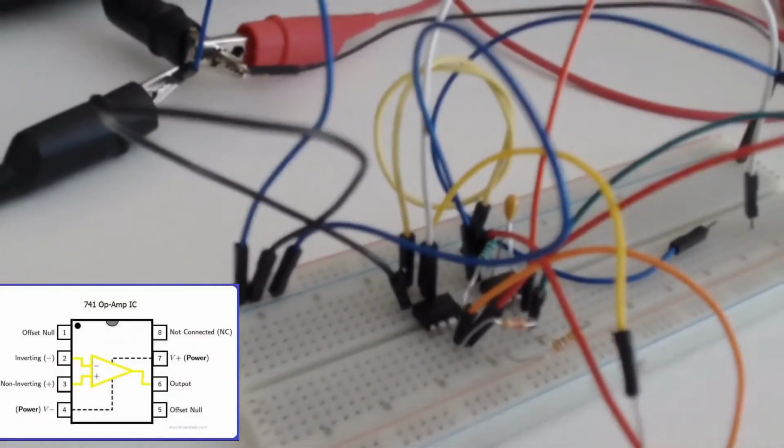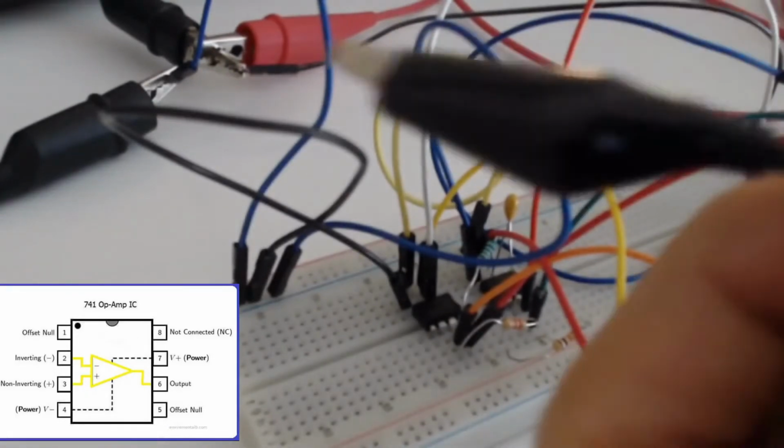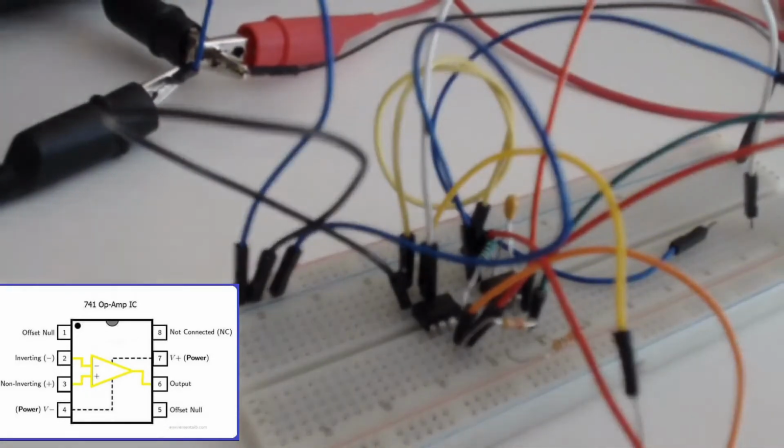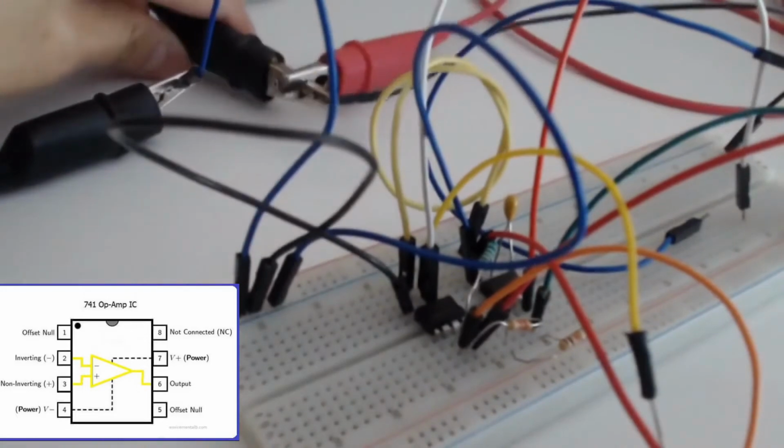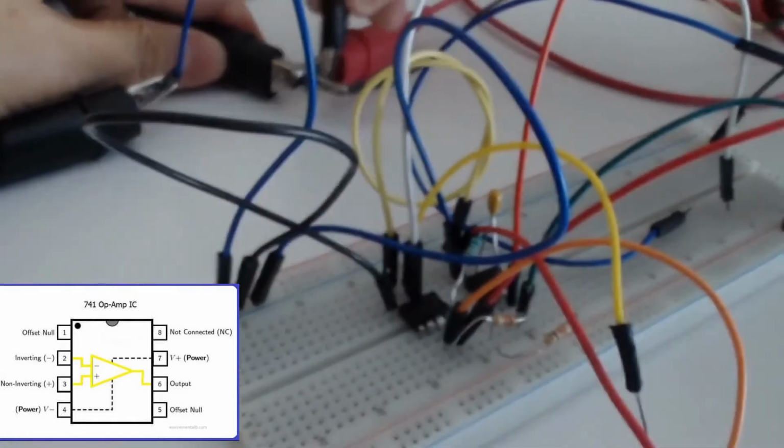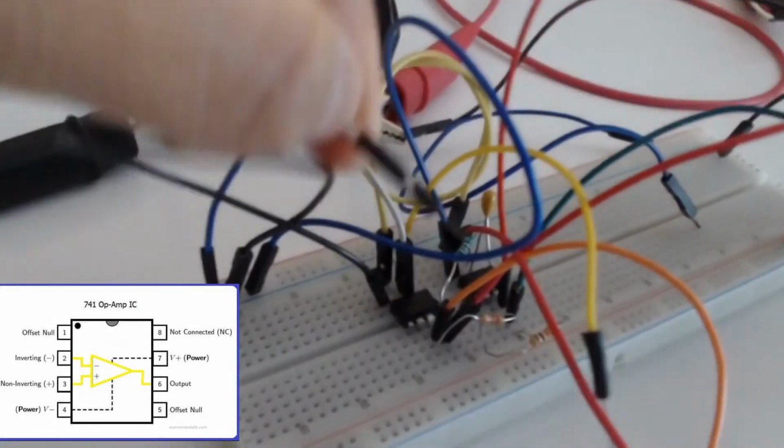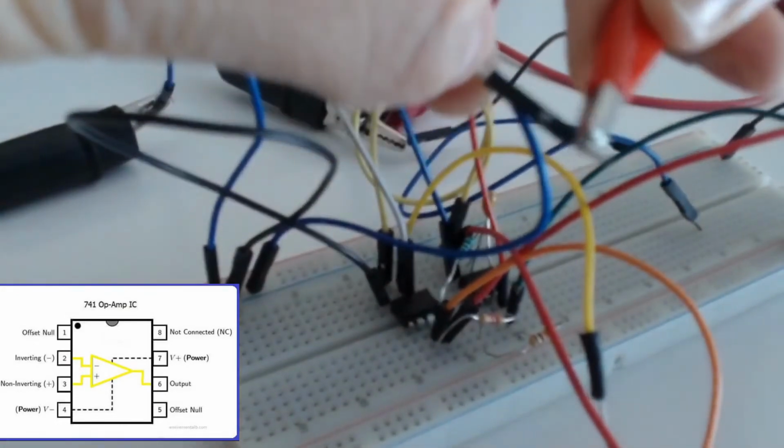Let's give the input sine wave to the circuit. Here the input is at pin number 2, which is the inverting input. So you can connect the negative end of the function generator to the ground. Positive end to the pin number 2.